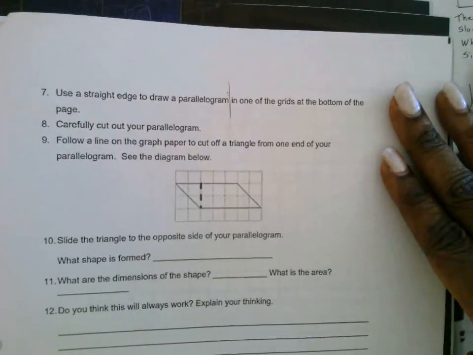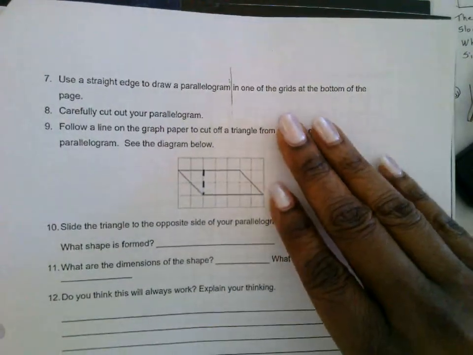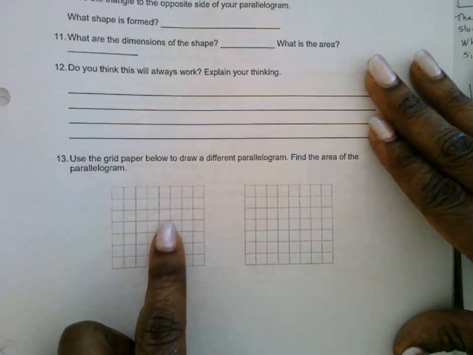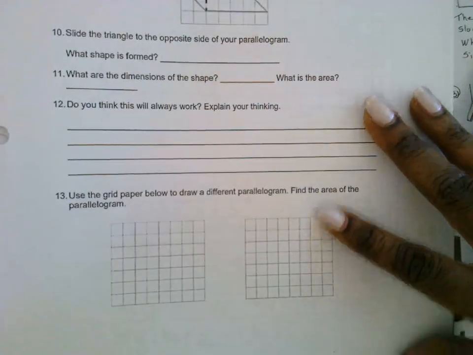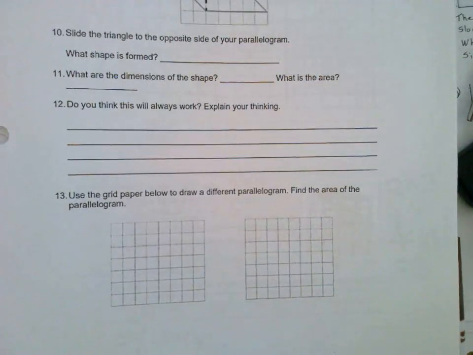Number 7 says use a straight edge to draw a parallelogram in one of the grids at the bottom of the page. So here are the grids at the bottom of the page. We're going to draw a parallelogram. A parallelogram has 2 sides that are parallel to each other.